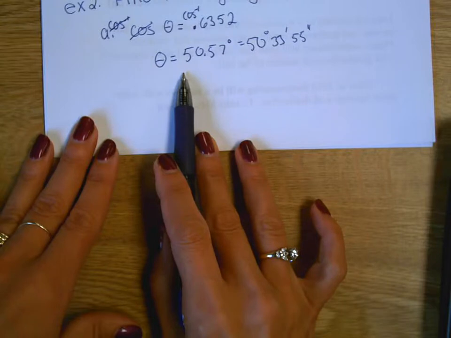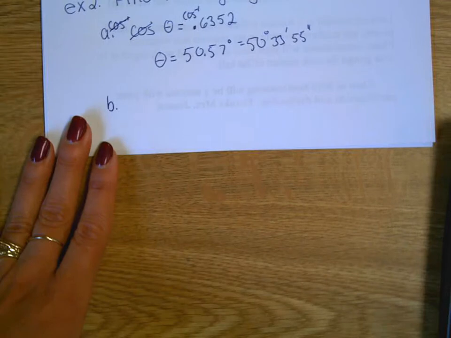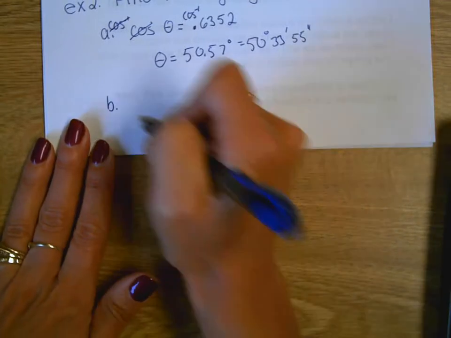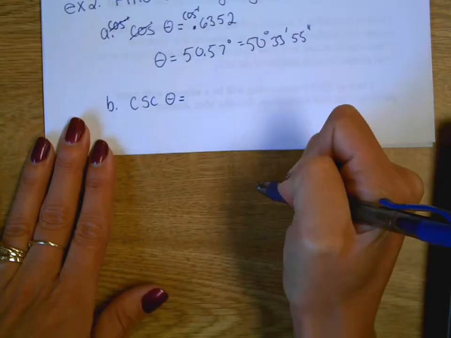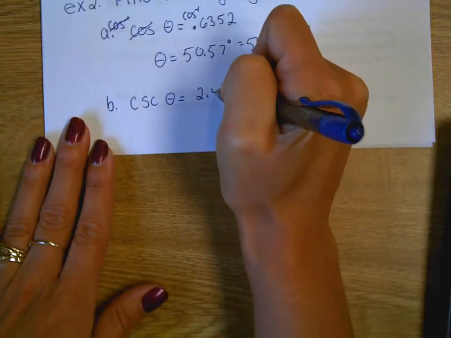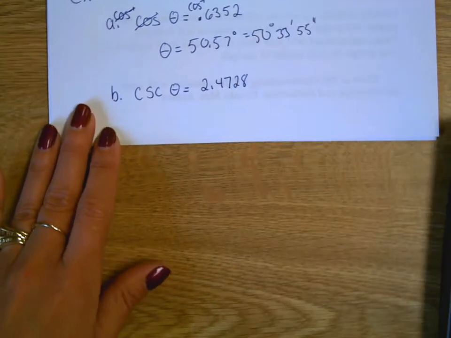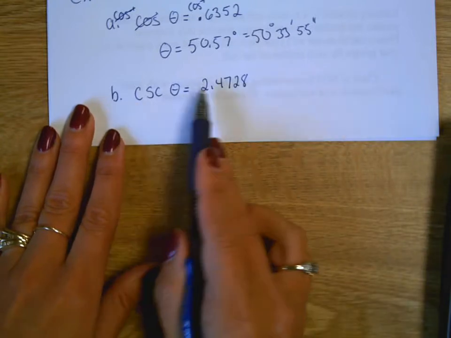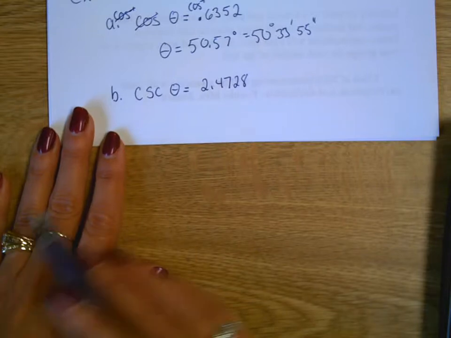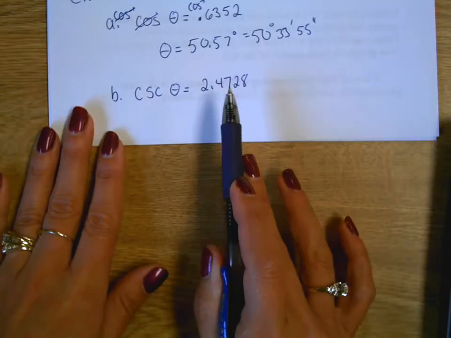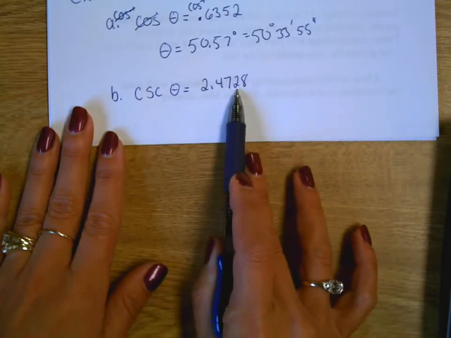You just do the inverse. What if it's one or the other one? Oh, very good. So let's go with cosecant is coming out equal to 2.4728. Well, I don't have an inverse cosecant to use. So I need this to be a ratio for a function that I know. So if cosecant is equaling this, what other ratio do I know?